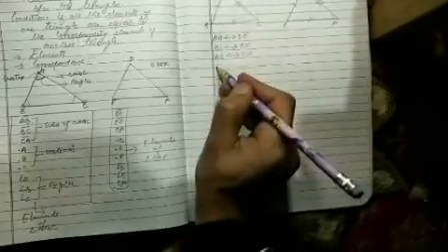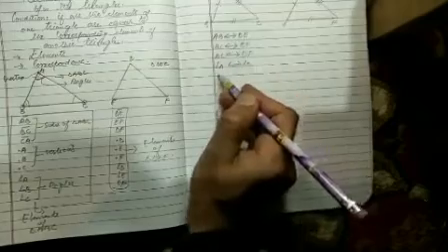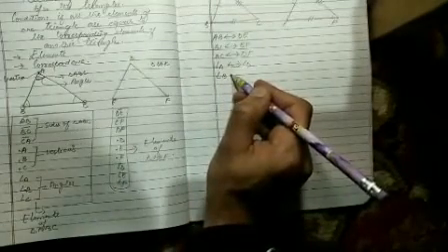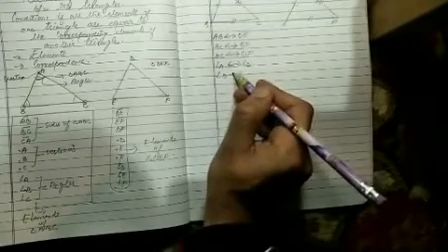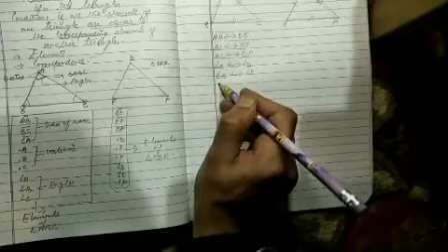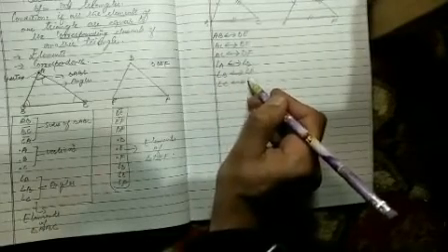Then angle A will correspond to angle D, as angle A is in the same sense as angle D is, and angle B will correspond to angle E because this pair is also in the same sense. Angle C will correspond to angle F. This pair is also in the same sense.